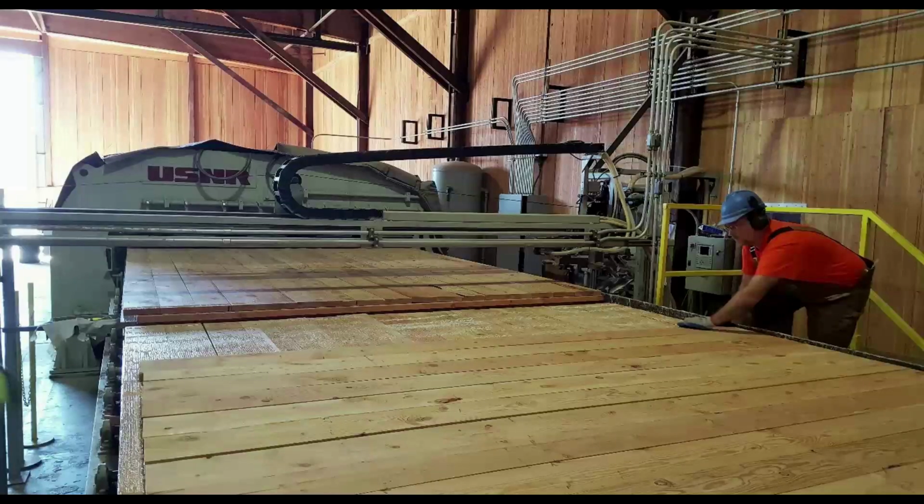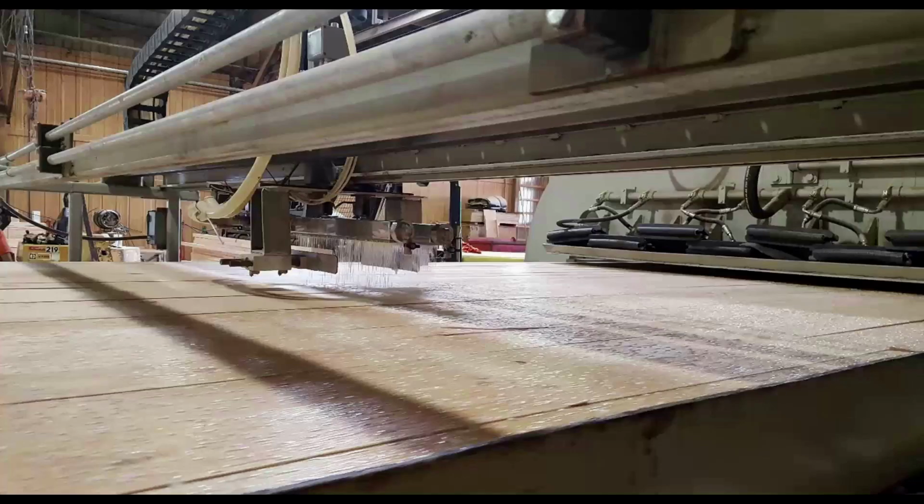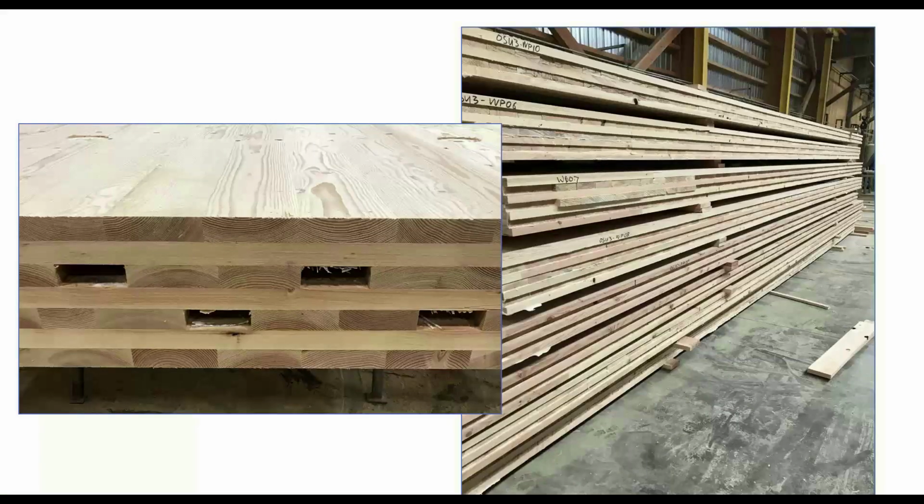Here's a photo of panel layup and another photo of the adhesive being applied to the panel in between layers. The picture on the right is of a CLT billet, basically fresh out of the press. There's a little bit of trim that you can see there.